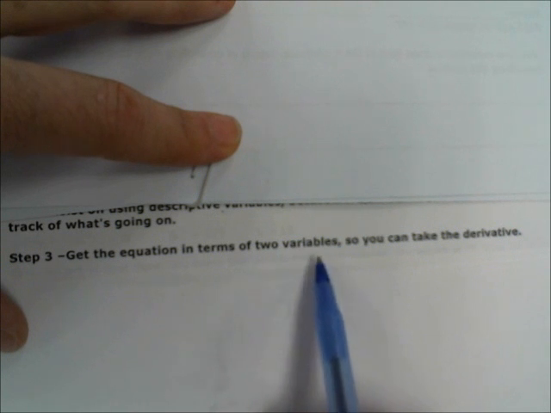The next step is trying to get the equation in terms of two variables, like y equals some function of x. Like in our volume problem yesterday, we came up with the V function. V was equal to x times, I think it was, (12 minus x) quantity squared. So you can take the derivative.